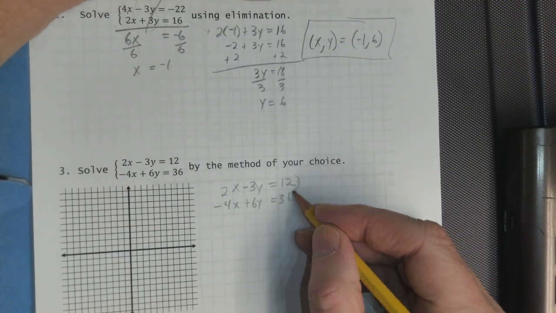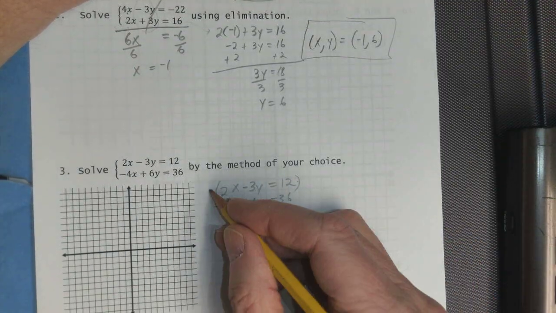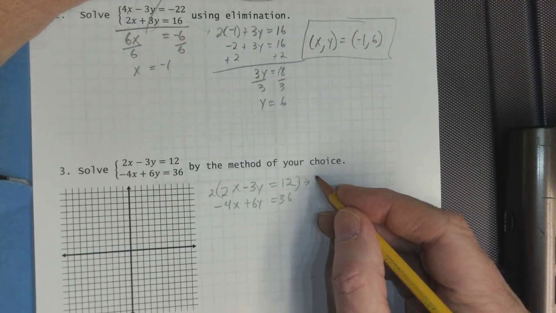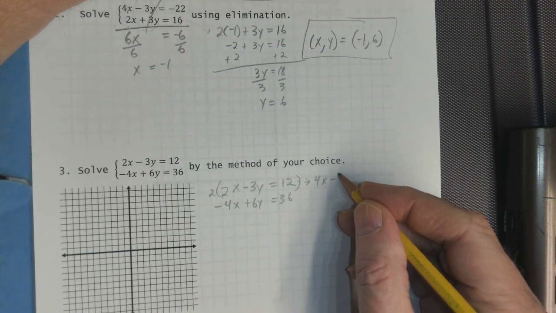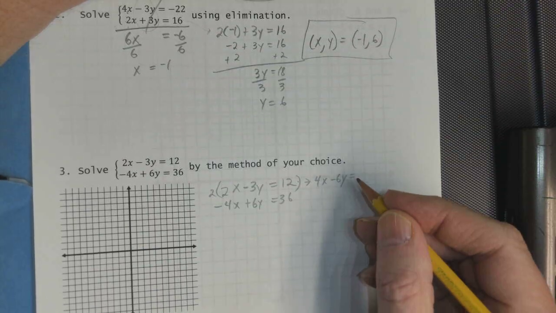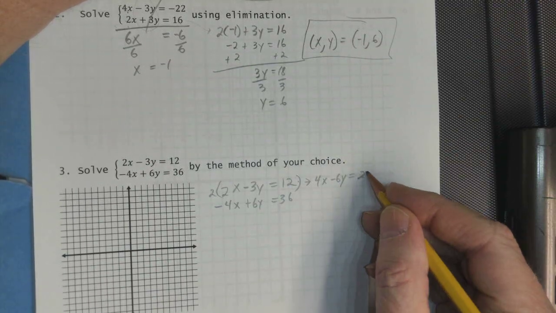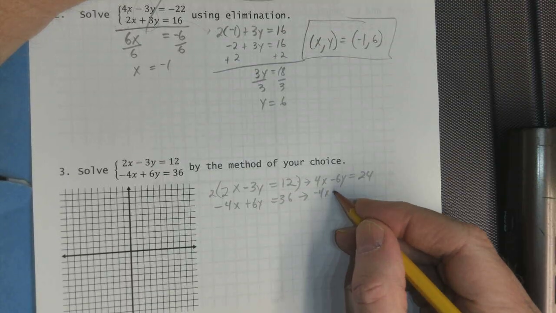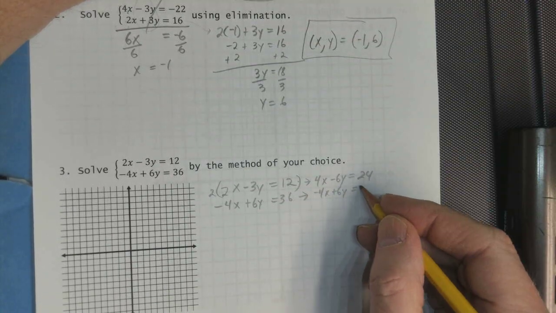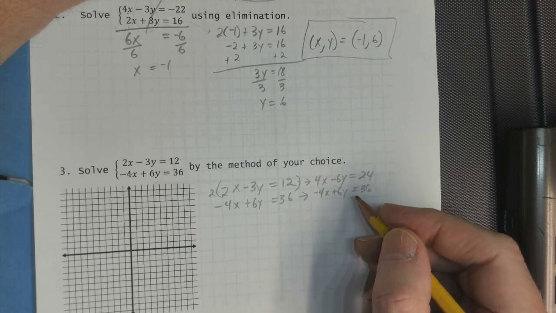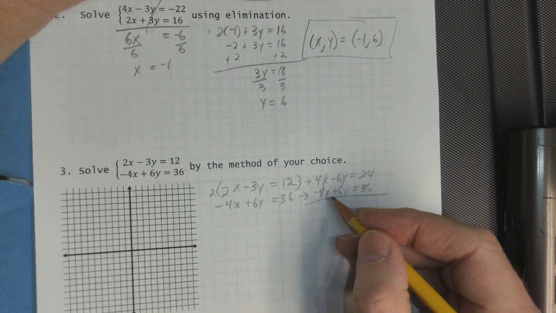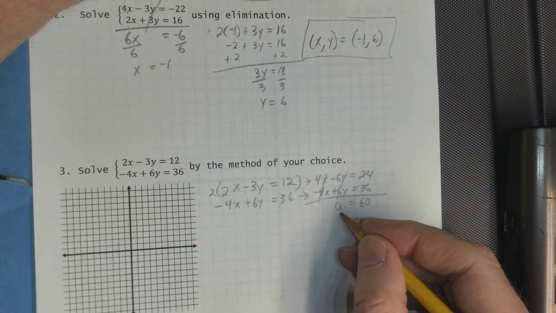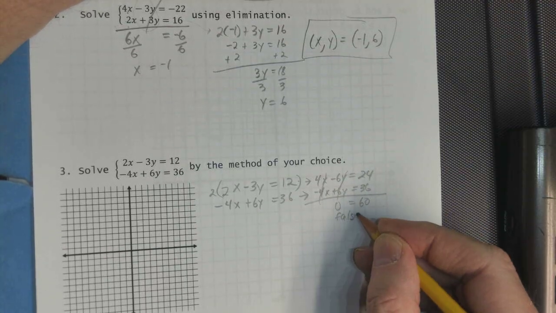So I am going to multiply this equation by 2. I'm going for the x's here. And that gives me 4x minus 6y equals 24. I get negative 4x plus 6y equals 36. That cancels too. So I have 0 equals 60. And that is false.